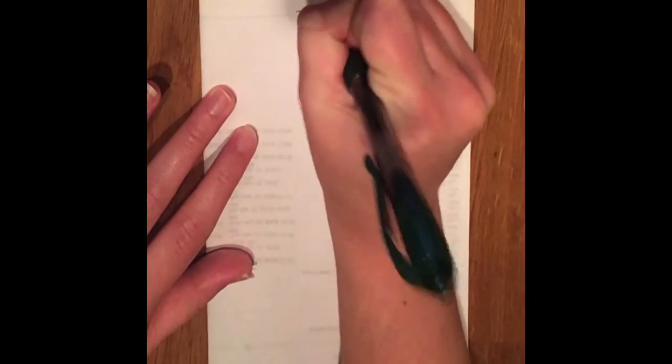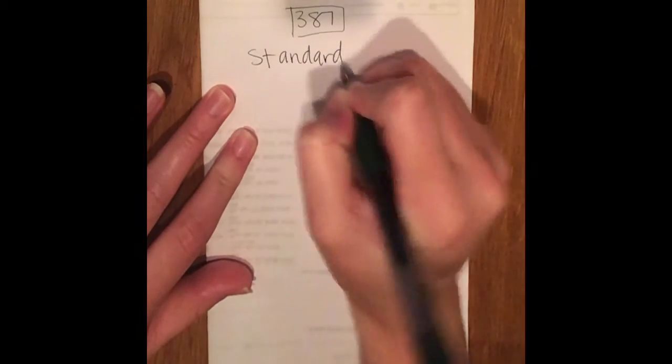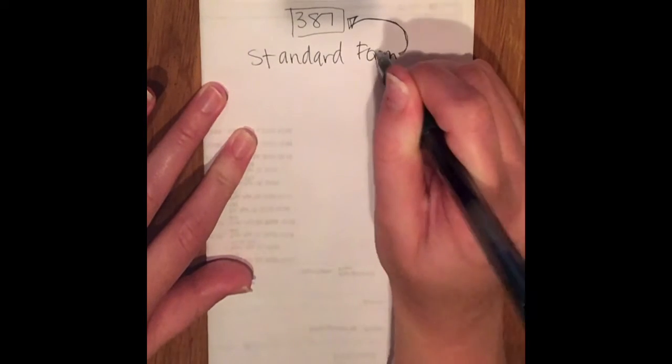So if I have a number, 387, what form did I just write that number in? Right, it's standard form. Just like a number is normally written, that's what we call standard form.